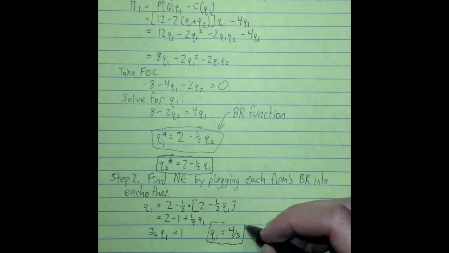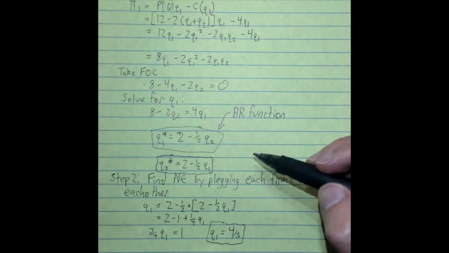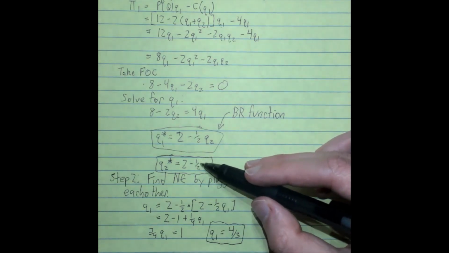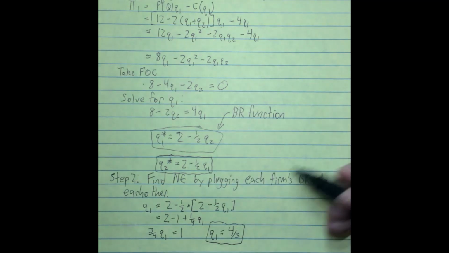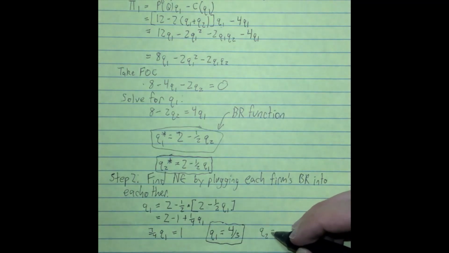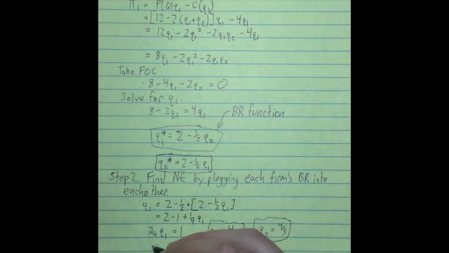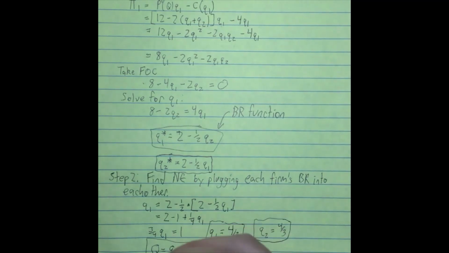If you plug this back into Q2's best response, this becomes 2 minus 1/2 times 4/3, or 2 minus 2/3, which is also 4/3. So Q2 is equal to 4/3 as well. Then big Q, or market quantity, is Q1 plus Q2, which is equal to 8/3.